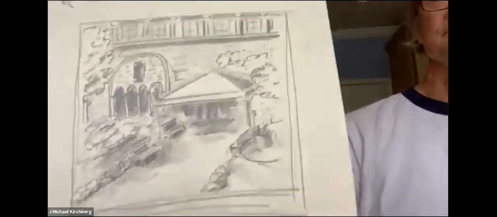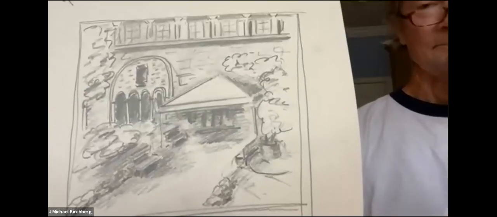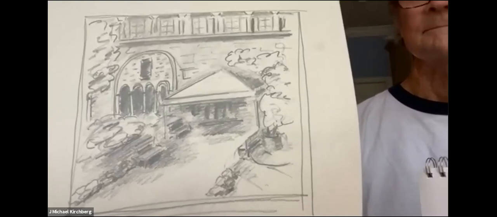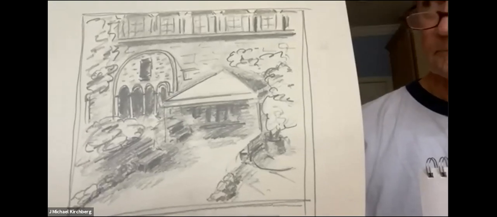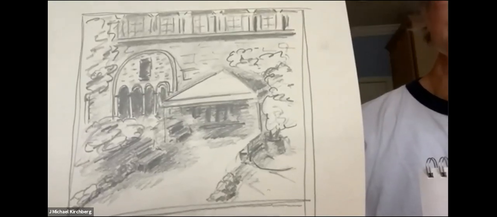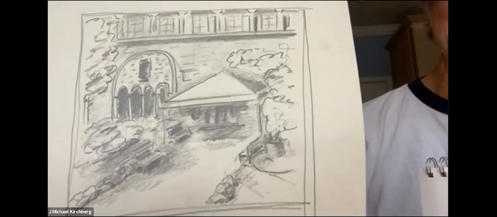Here we go. Okay, is this Karen or Michael? This is Karen. Nice. I took a lot of liberties, but there you have it. The trees reminded me of the illustrations in the book Madeline. You know, you have little scribbles for trees.